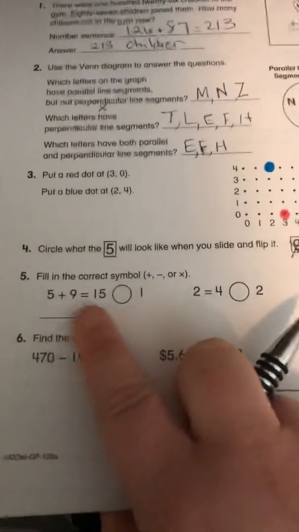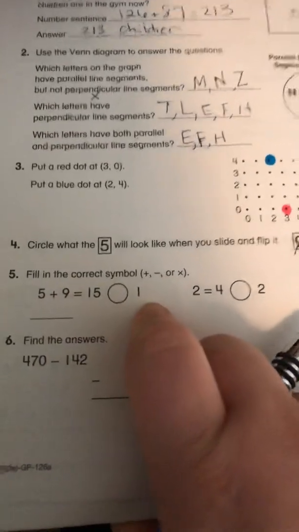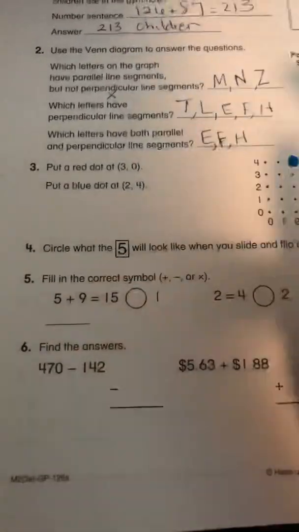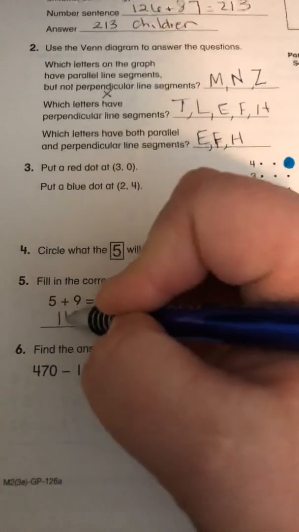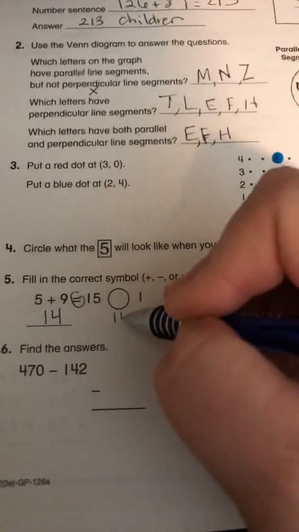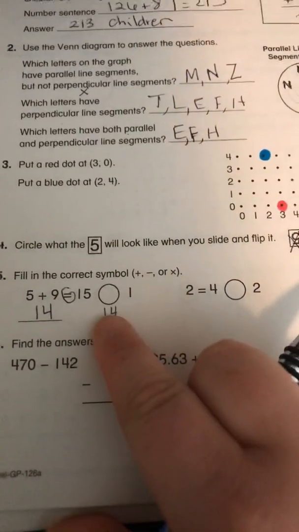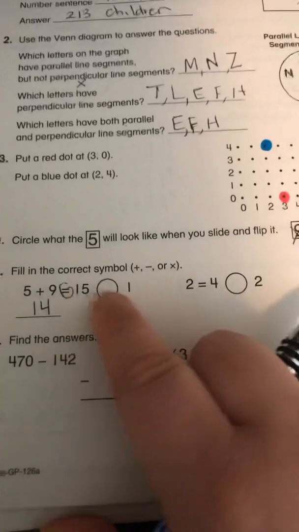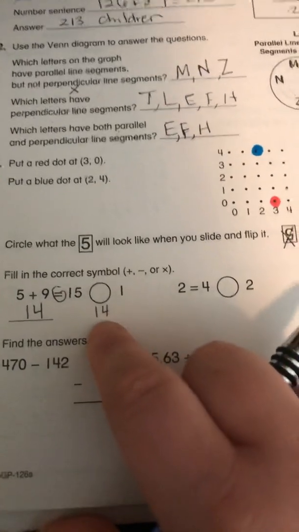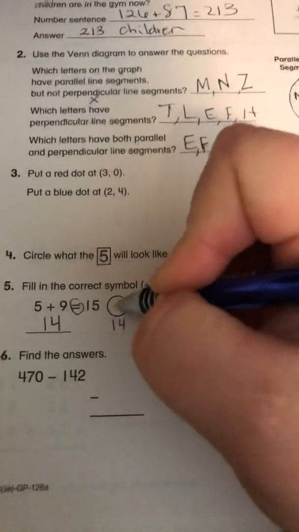Fill in the correct symbols, plus, minus, or times to make these equations true. So what's 5 plus 9? Good, 14. And I'm making this equal, so something over here has to equal 14. So 15, what one will make this to be 14? Plus 1? No, that'd be 16. Times 1? Nope. Minus. Good job.